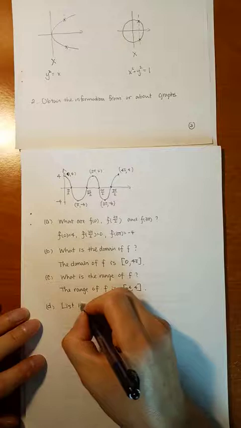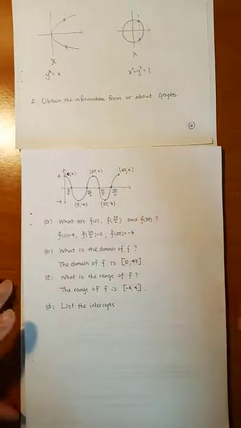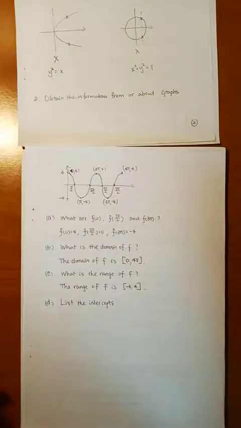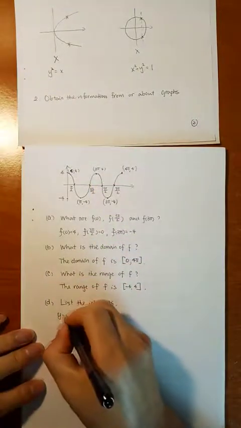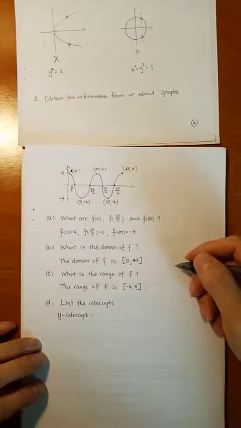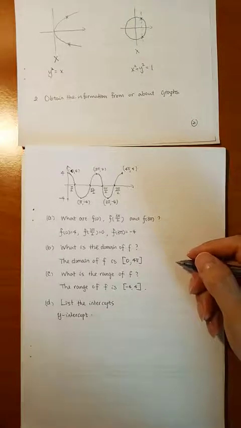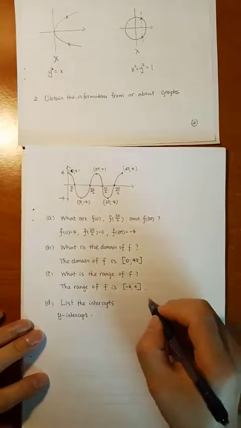List the intercepts. When we say list intercepts, we mean x-intercept and y-intercept. Okay, so let's check the y-intercept. If you have a function, then there's at most one y-intercept. For a function, there is at most one y-intercept. For an equation, you can have multiple y-intercepts. Okay, so let's write here.